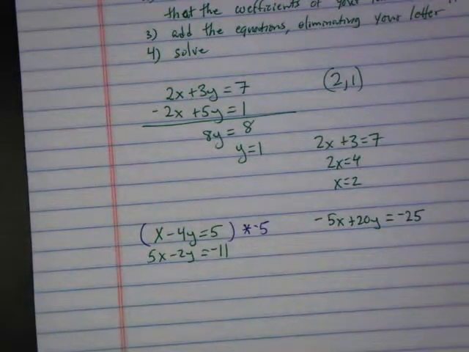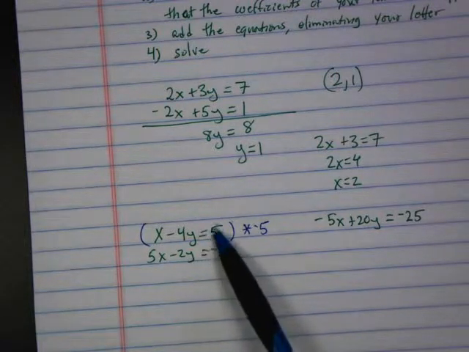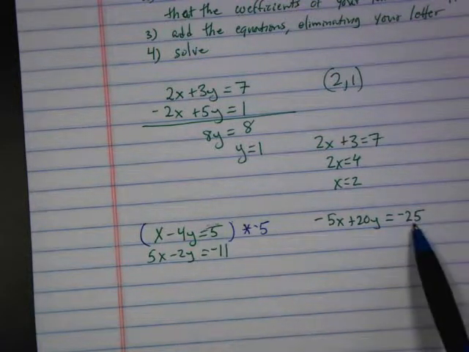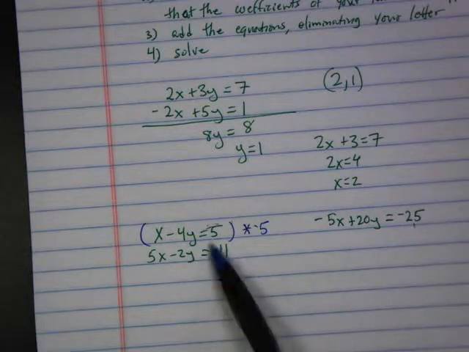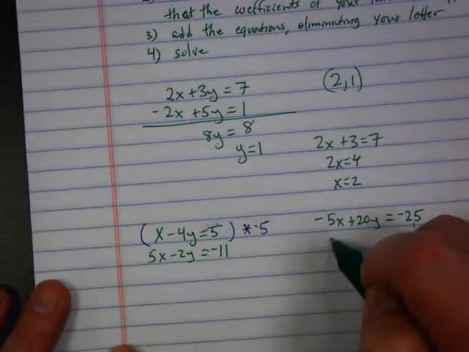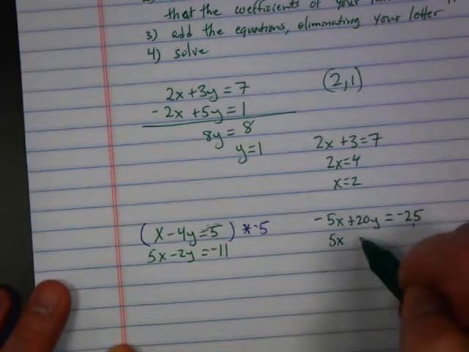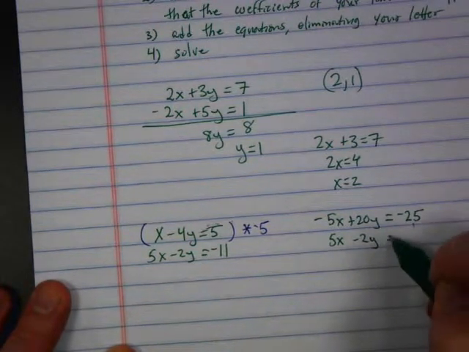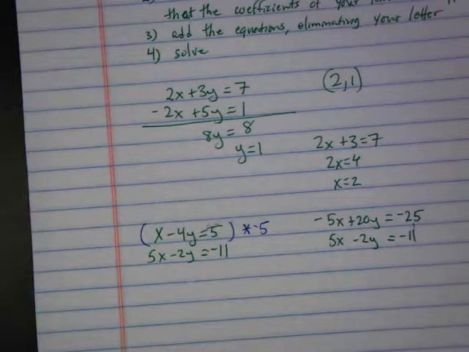And make sure you multiply everything by negative 5. A real big mistake, people will forget to multiply this number over here, and they'll write a 5 right there instead of a negative 25. Make sure you multiply everything. Second equation I'm not touching. I'm just going to write it down again. 5x minus 2y equals negative 11.